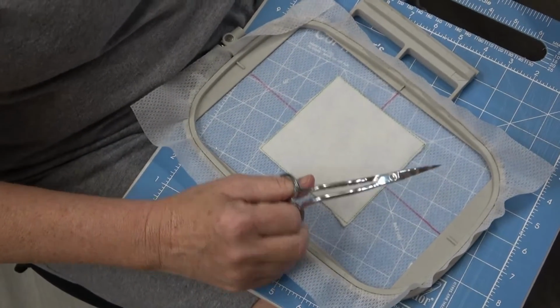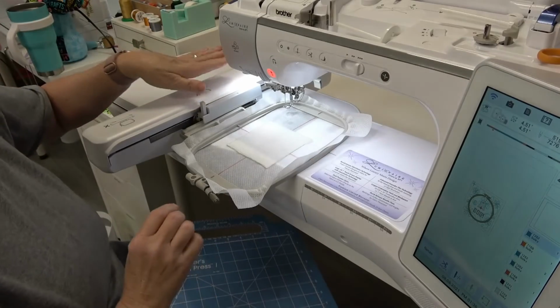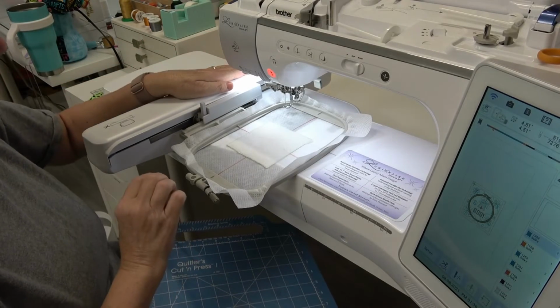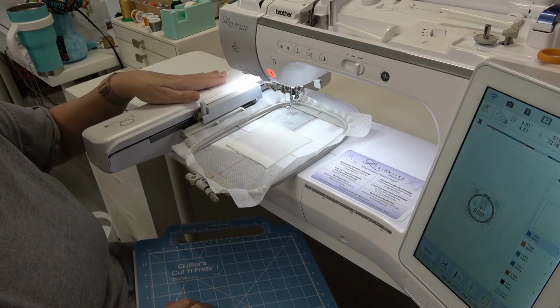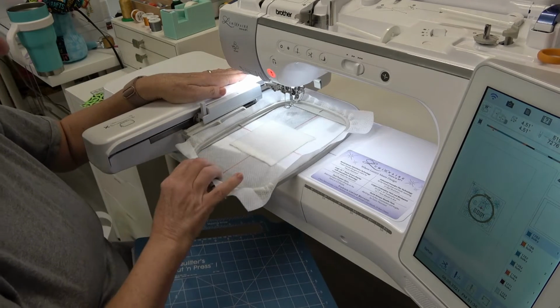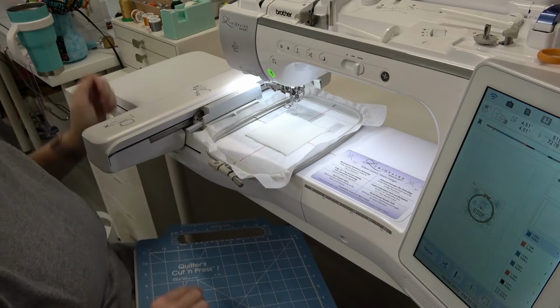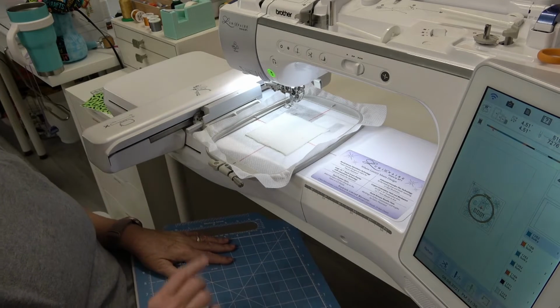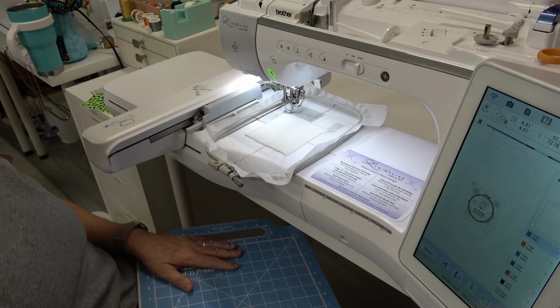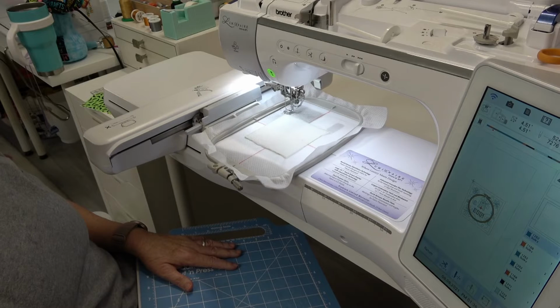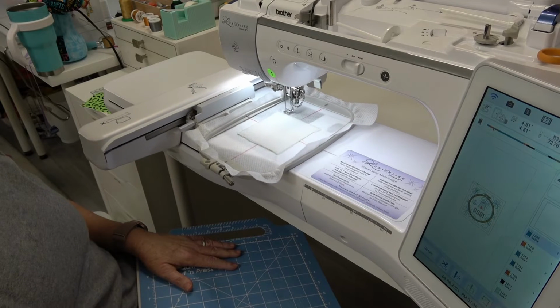Okay, put the hoop back in the machine. Whenever you put your hoop back in the machine, always put your hand on the arm. If you have an embroidery machine that has this type of arm, you're going to put your hand on it, then slide the hoop in and pull the button down. Now it's going to do the placement line for the fabric. It'll do a jump stitch out like that. There we go.